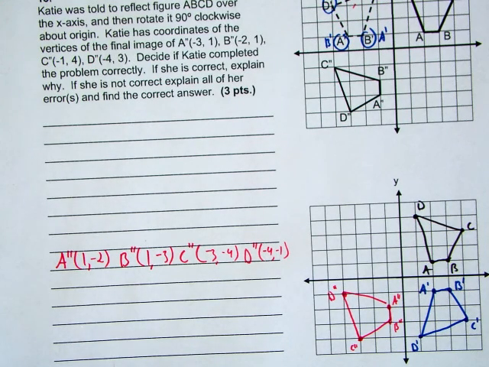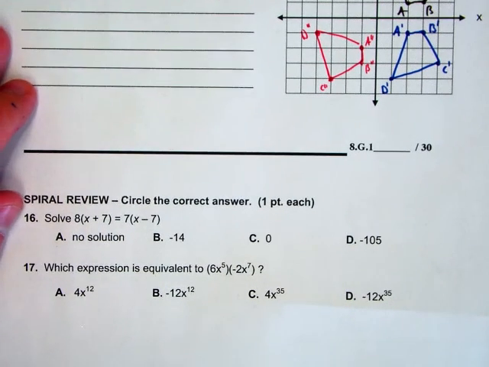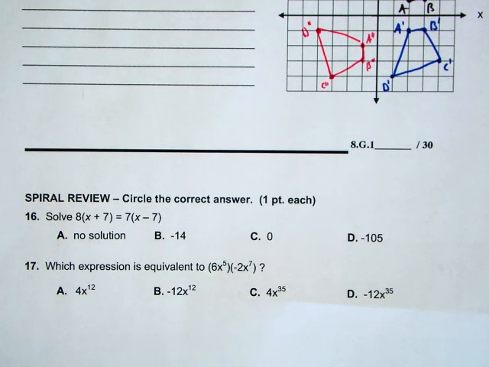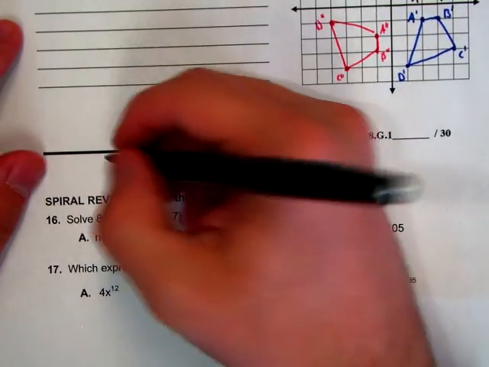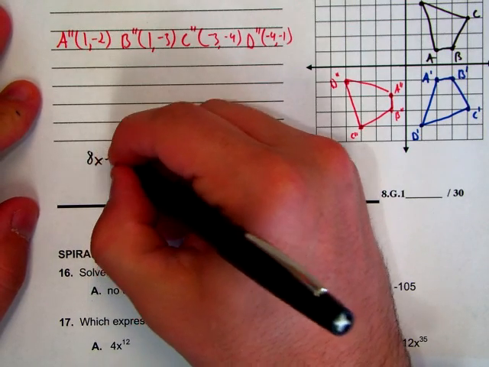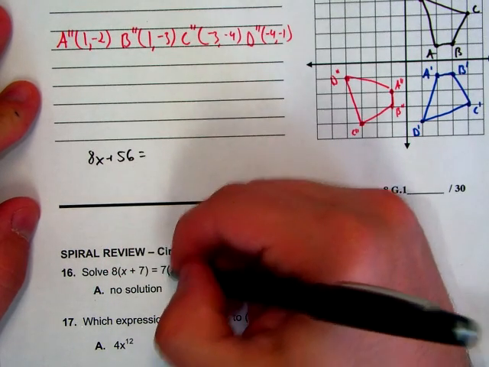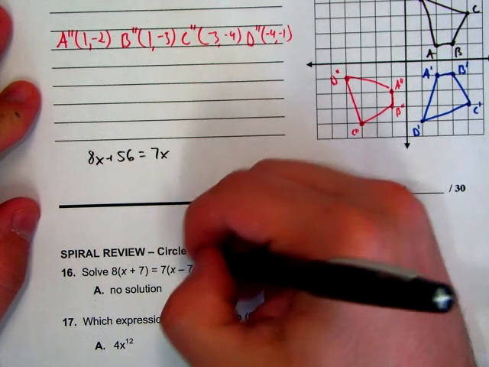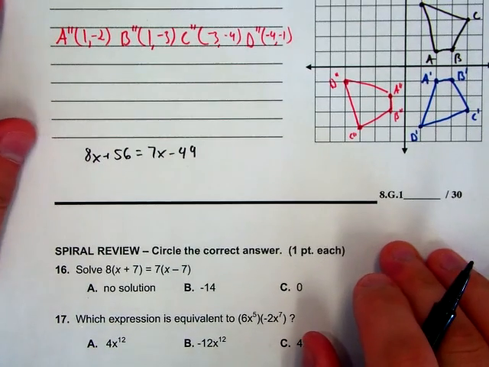Let's look at the spiral review now. So, number 16, solve this equation. So, first of all, what we have to do is we have to undo the distributive property. So, I'm going to do this up here. But we have 8 times x and 8 times 7. And we have 7 times x, 7 times 7. Let me bring the 49 with, or the negative sign with.